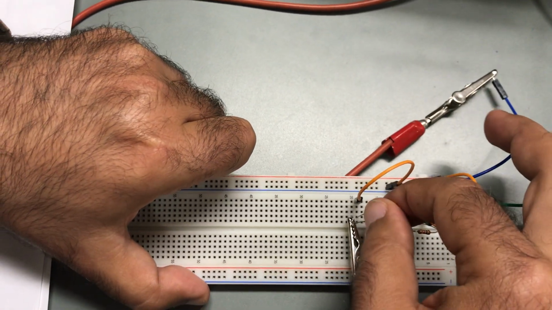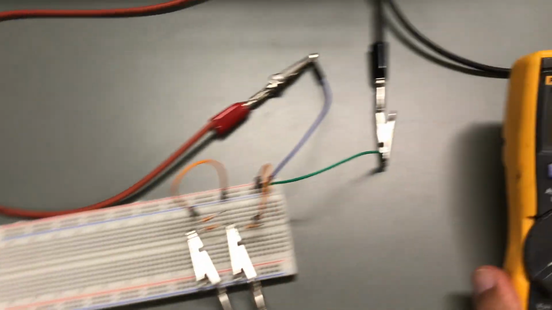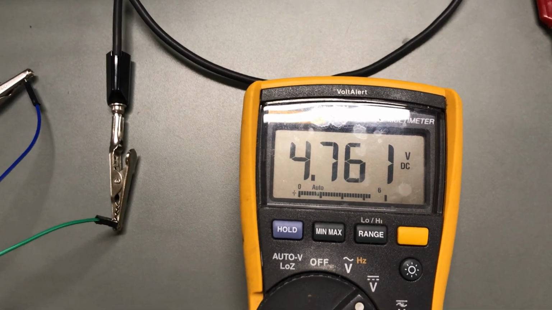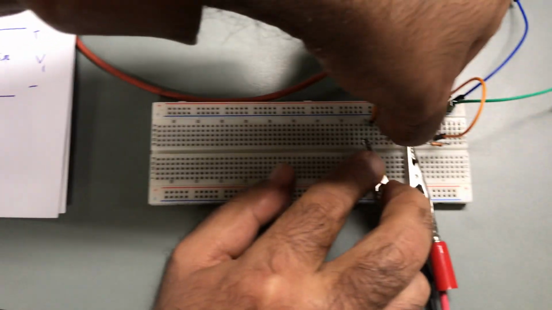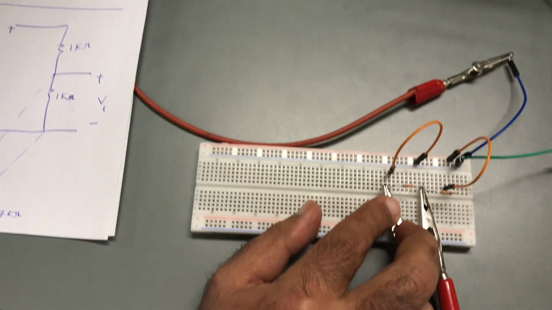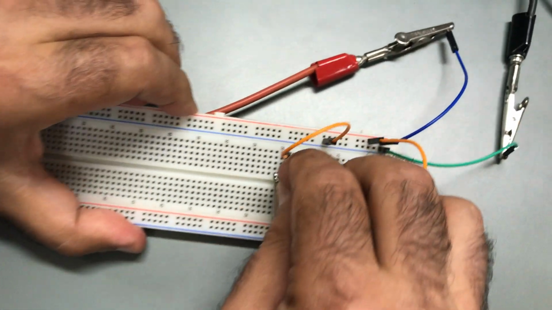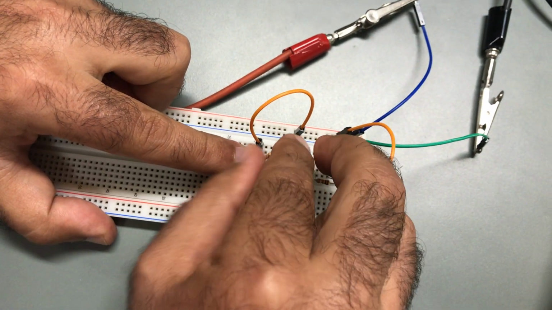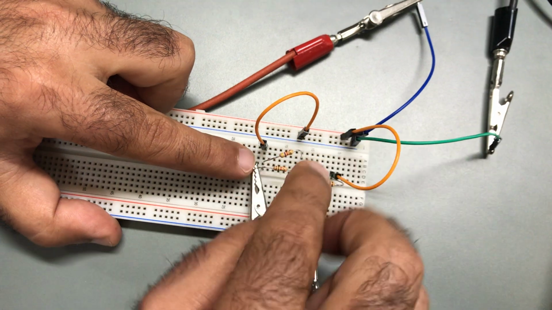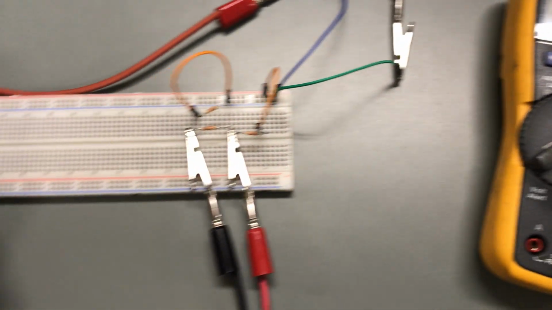So I will connect this guy and then measure the voltage again. As you are seeing, the voltage is changed to be 4.76 in case of 10 kilo ohm. Then I will disconnect this guy and I will connect another resistor which is 4.7 kilo in parallel again. And again, measure the voltage, it is 4.5. This is what is needed for this circuit.